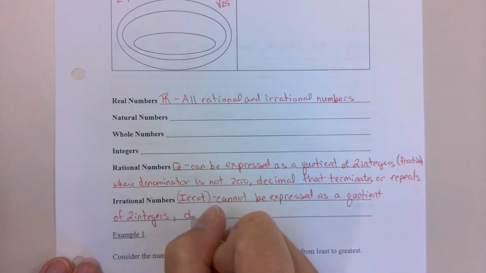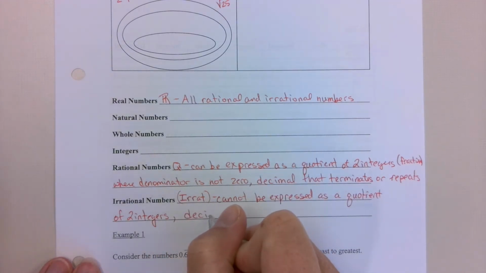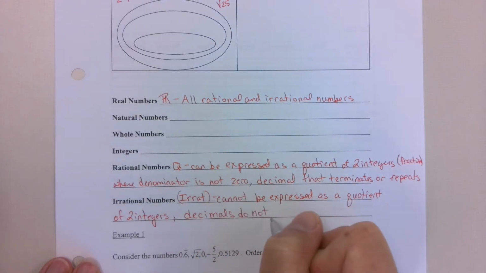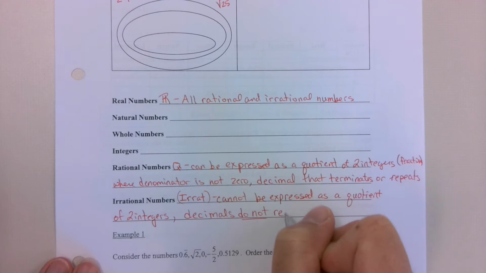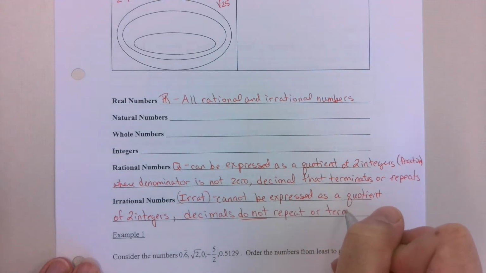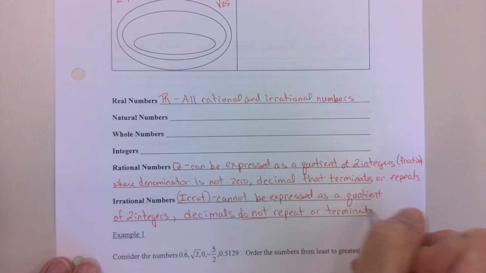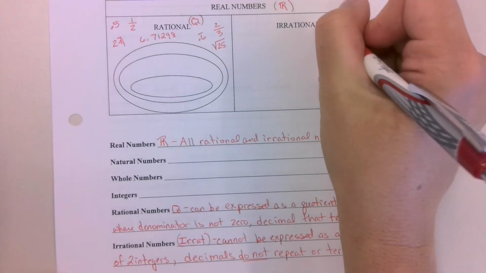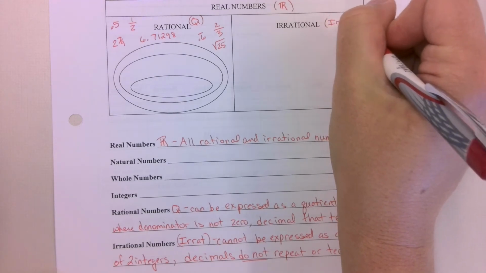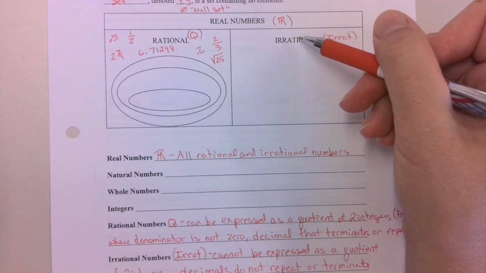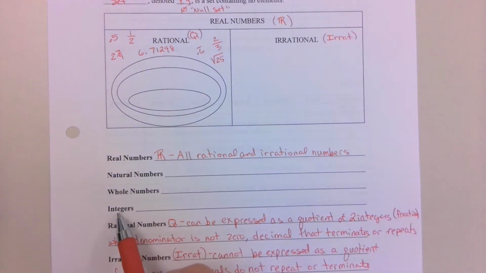The decimals do not repeat or terminate. So basically, an irrational number keeps going on. So if I look for irrational numbers, again, the abbreviation, if you want, I would at least write that out. If you write out an I, that gets confused with integers. So irrational is what we have here.